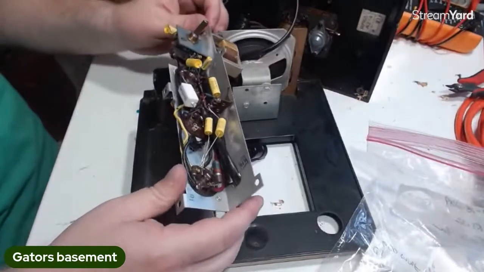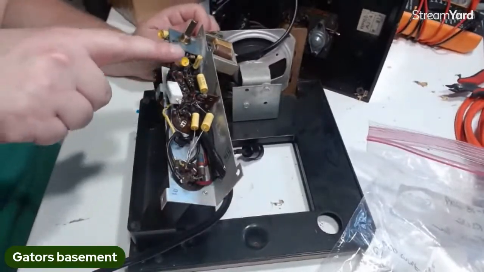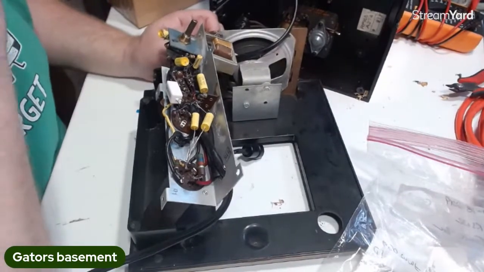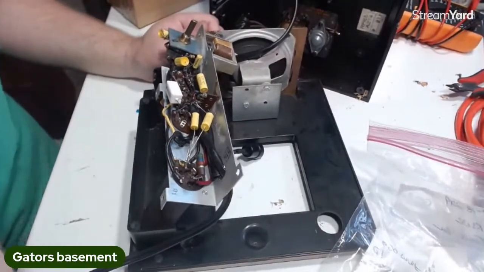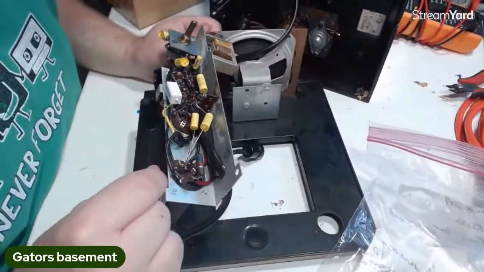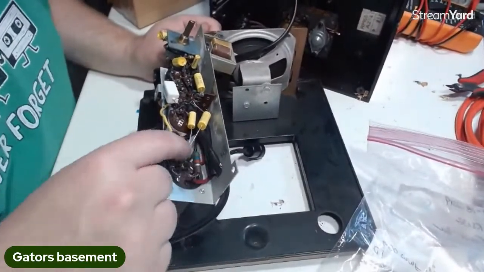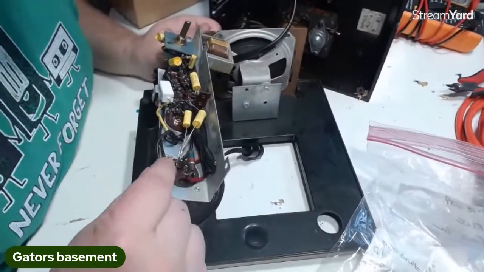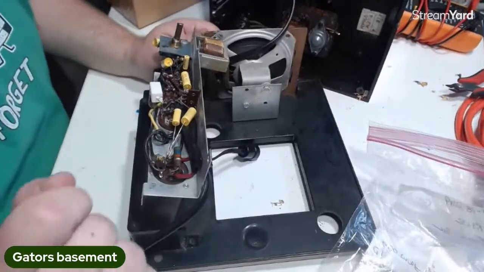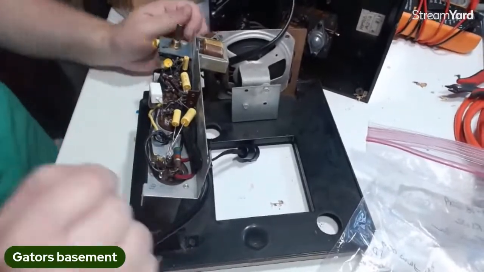Alright, so as you can see, we got all these little yellow capacitors that had been put into place where the old capacitors were taken out. And over here we have 2 resistors and a bunch of wires that come to these. We got 1, 2, 3, 4, 5 connections on this can.